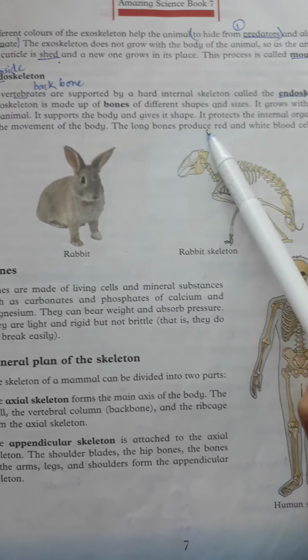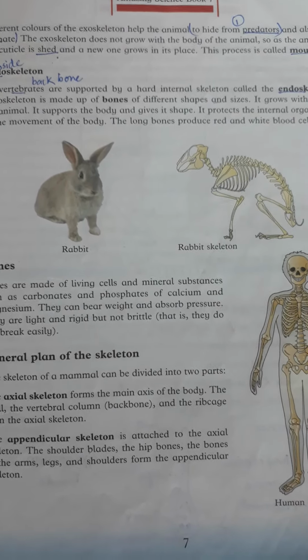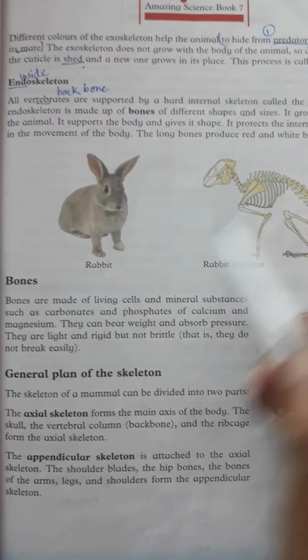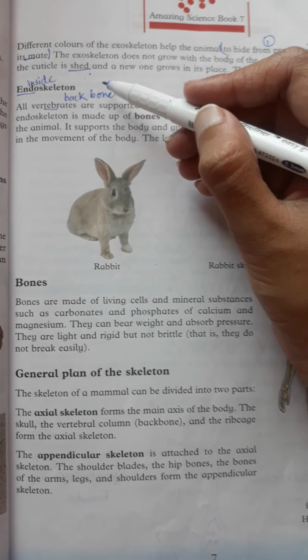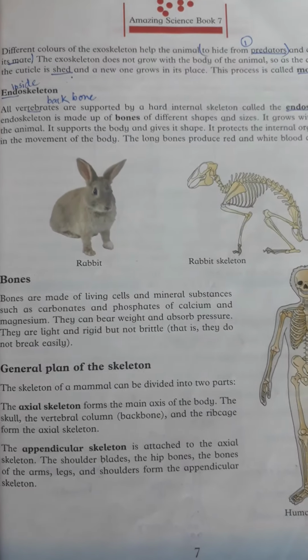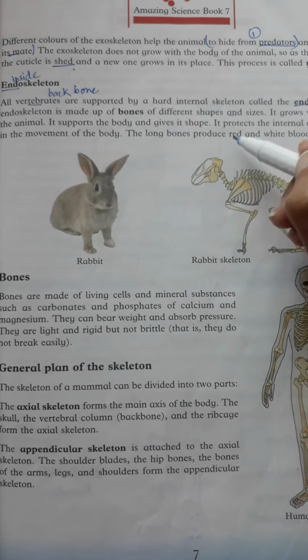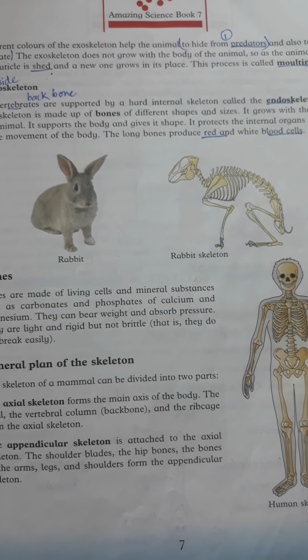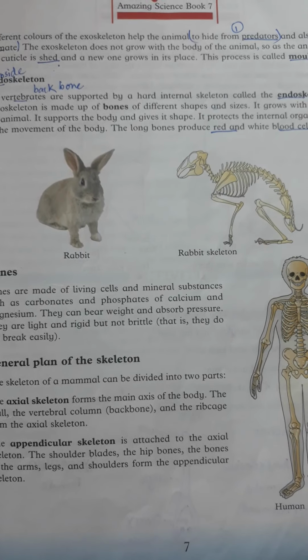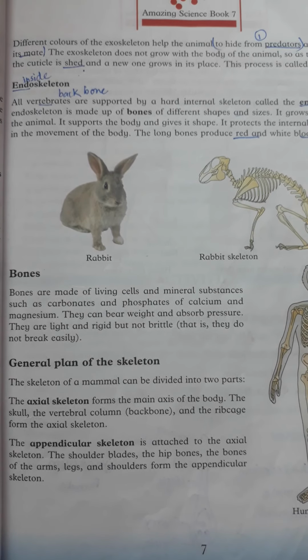The long bones produce red and white blood cells. Human beings are included in endoskeleton animals, and they have many bones inside their bodies, and inside the bones white blood cells and red blood cells are produced. The main function of bones is to support the body, and the second function is the production of white and red blood cells.